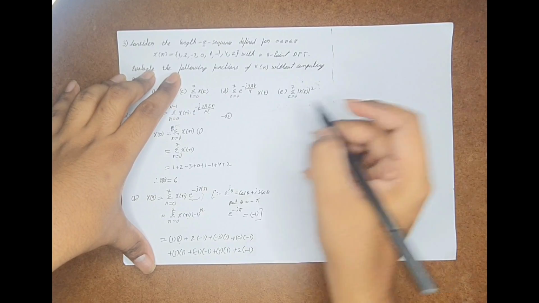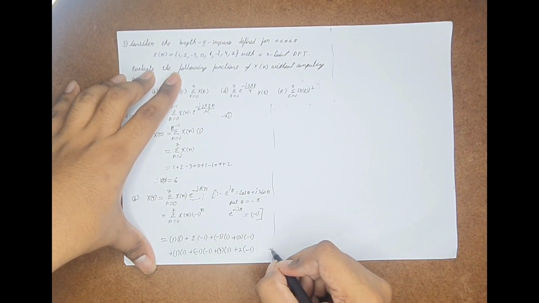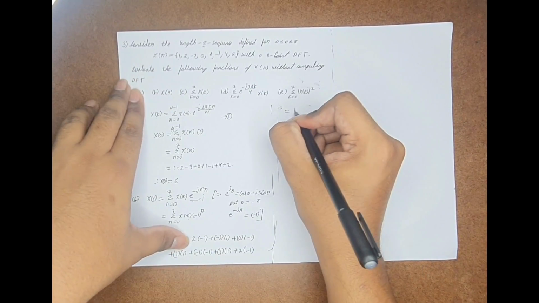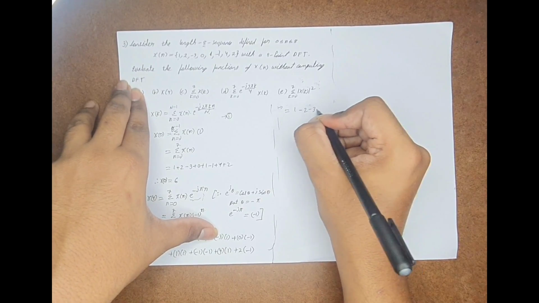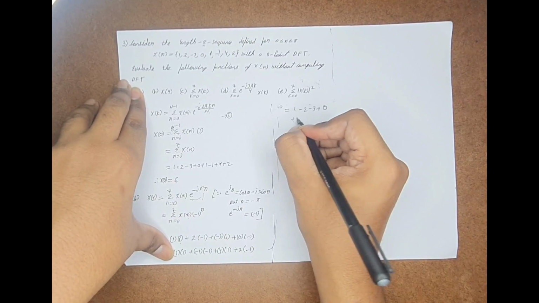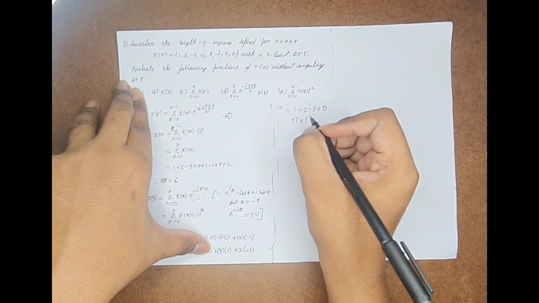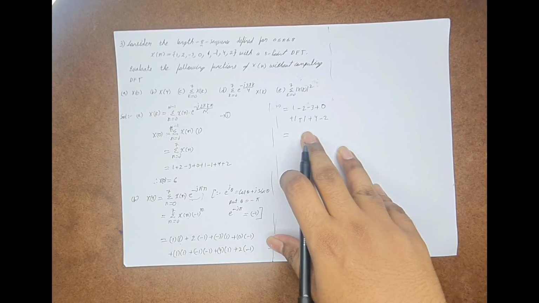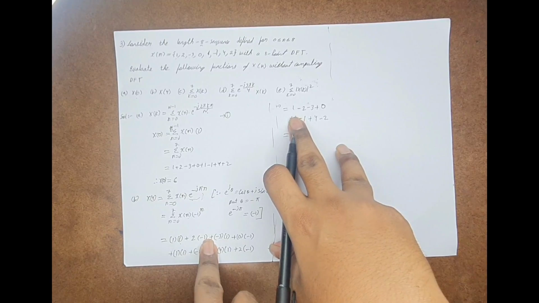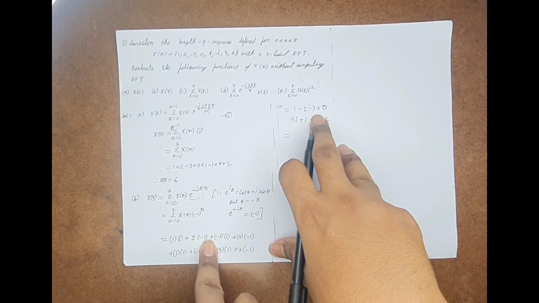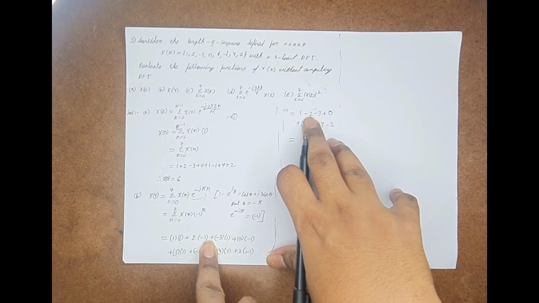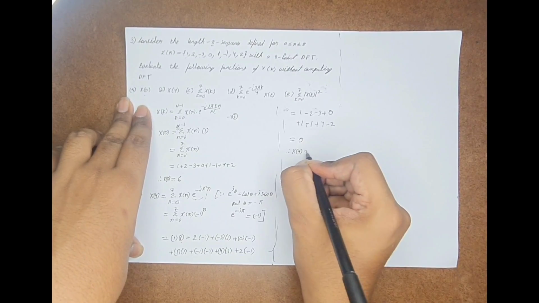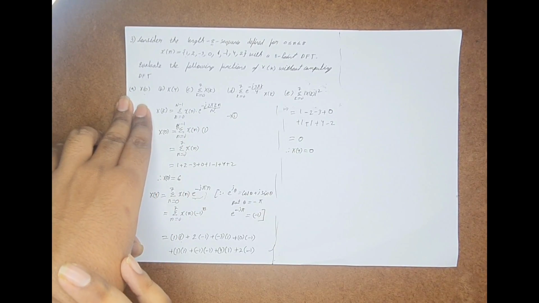So let's continue here. We get 1 minus 2 minus 3 plus 0 plus 1 plus 1 minus 1 into minus 1 plus 4 minus 2. Now if you observe this carefully, you have 3 ones. So 1 plus 1 plus 1 is 3, 3 minus 3 is 0. Similarly, 4 minus 2 is 2, 2 minus 2 is 0, 0 plus 0 we have 0. So therefore I can write my capital X of 4 is 0. So I got the second value also without computing.